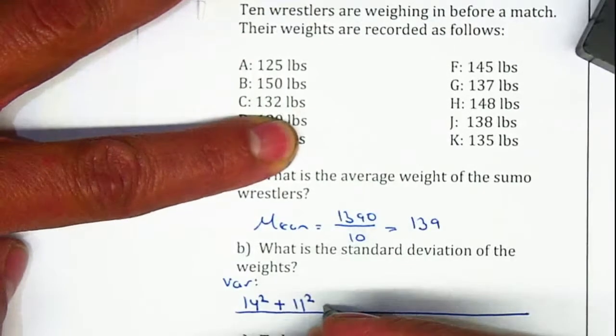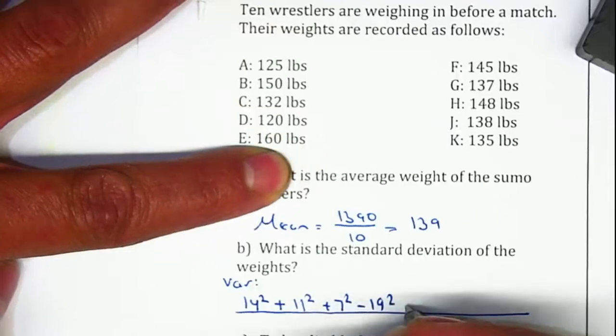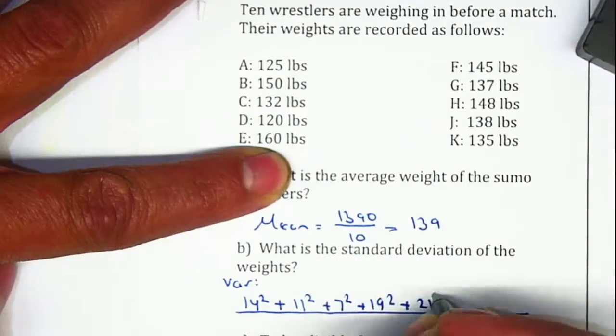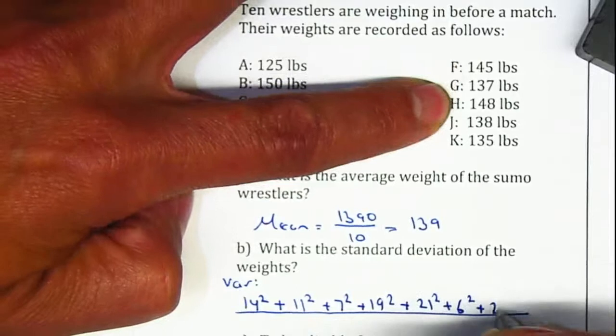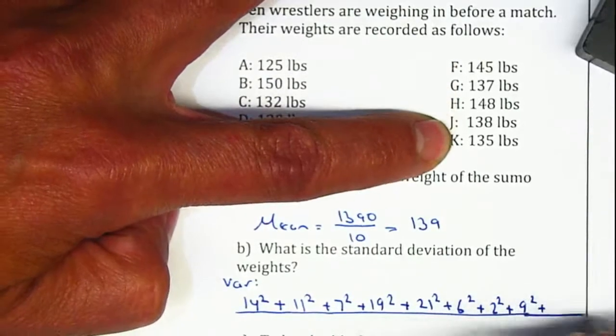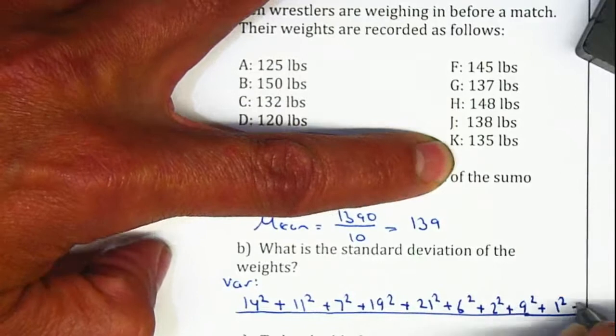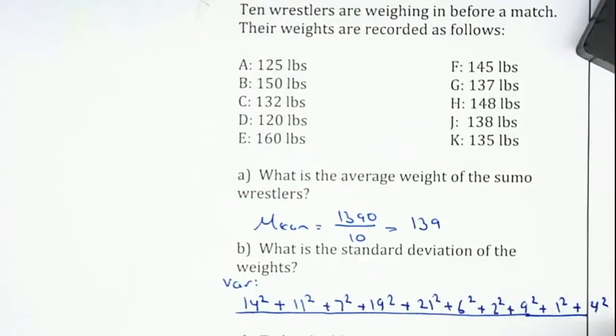132 minus 139 is 7 squared. 120 minus 139 gives you negative 19 squared. 160 minus 139 gives you plus 21 squared, plus 6 squared, plus 2 squared, plus 9 squared, plus 1 squared, and plus 4 squared. And I'm going to divide by how many numbers we have. We have a total of 10. And that'll be your variance.